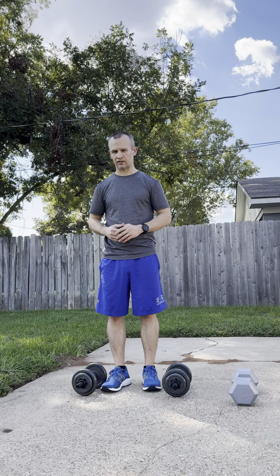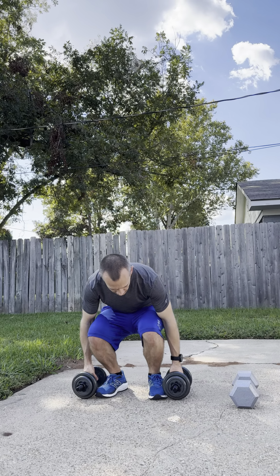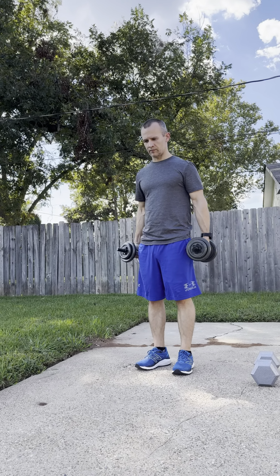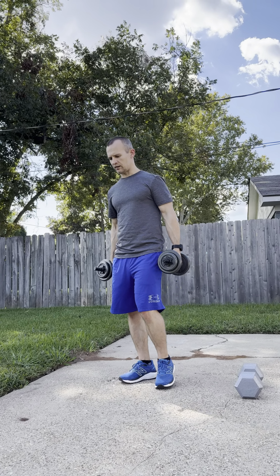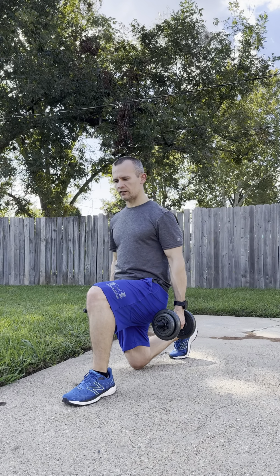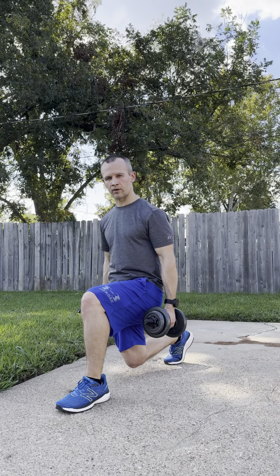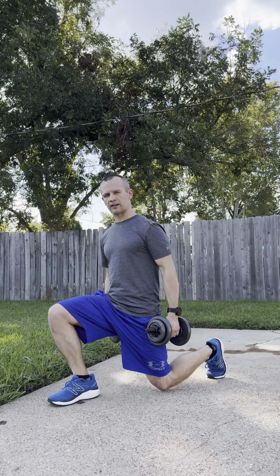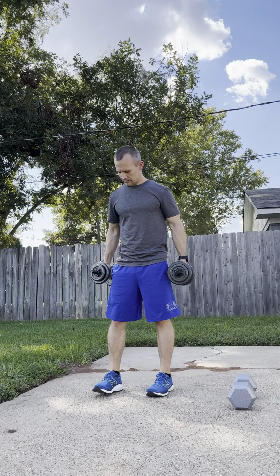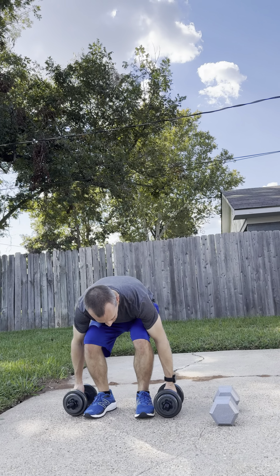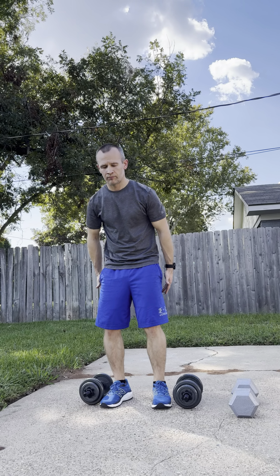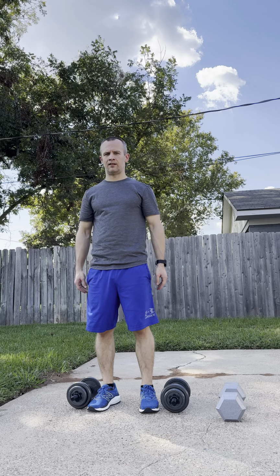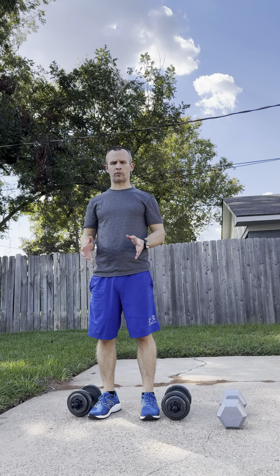So the first exercise I'm going to demonstrate is going to be the lunge. I'm going to pick up my weight. And to begin, this is the starting position. You're just standing. You're going to bring one foot forward. You can come down and you can touch your knee or slightly just above the ground, and then come back. Bring the other leg forward, same thing, then come back. So the muscles that we use in the lunge are going to be the glutes, the hamstrings, the quadriceps, and the calves.